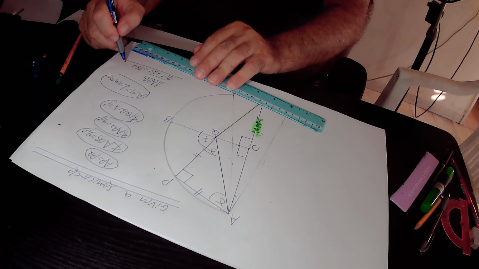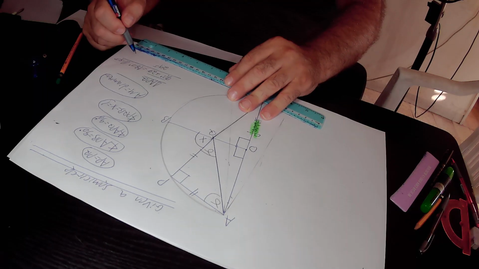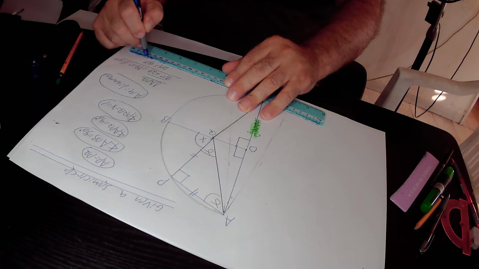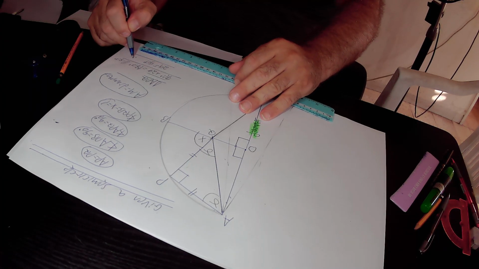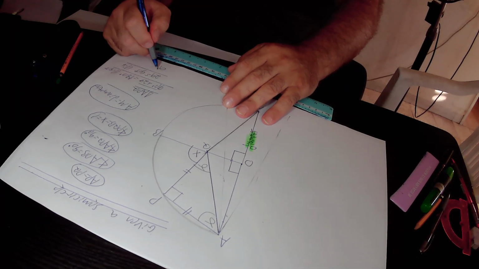Here we subtract 90 degrees from this equation, and we get that 2 alpha equals 180 degrees minus 90 degrees, which is 90 degrees. So 2 alpha equals 90 degrees. Here we divide this equation by 2, and we get that alpha equals 90 degrees over 2, which is 45 degrees.